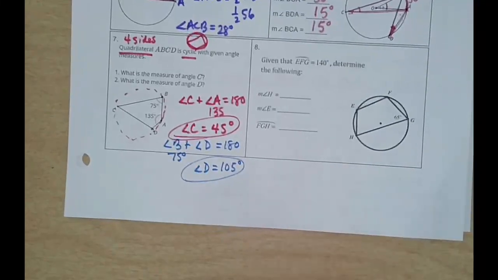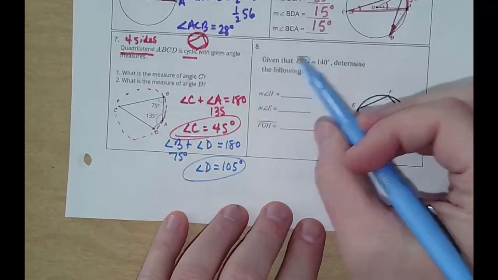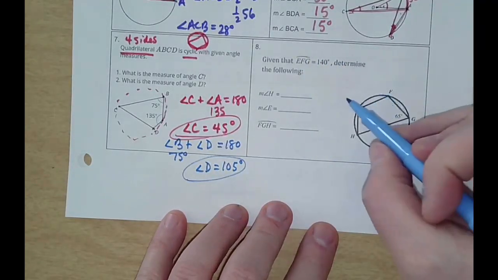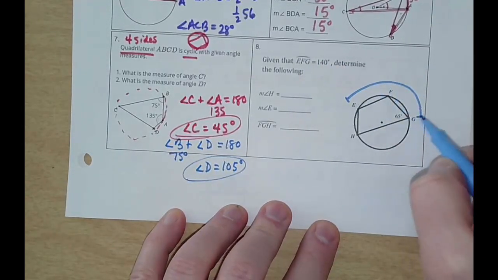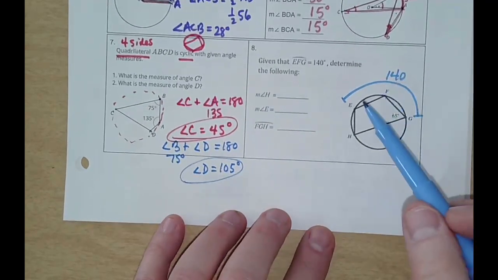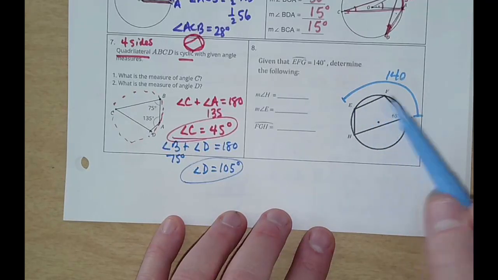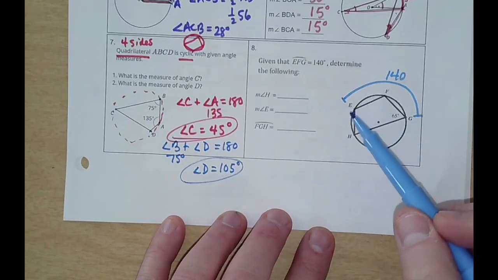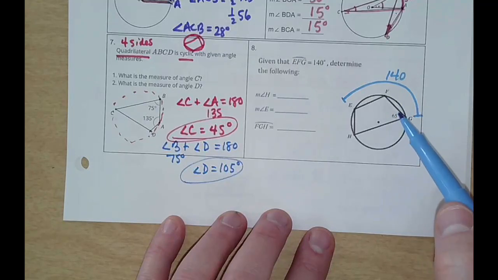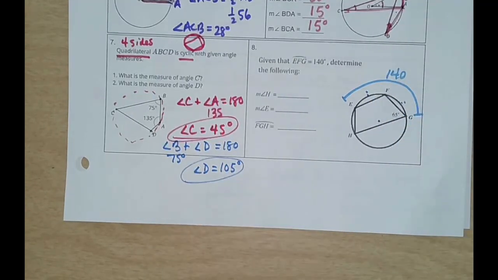All right, and number 8, determine arc EFG. From here all the way to here is 140. Now it would be a mistake to go, all right, that's 70 and 70. We don't know that. It could be like 100 plus 40. It could be 80 and 60 for the two arcs. So don't assume it's 70 and 70. That would be a mistake. It could be, but don't assume that.